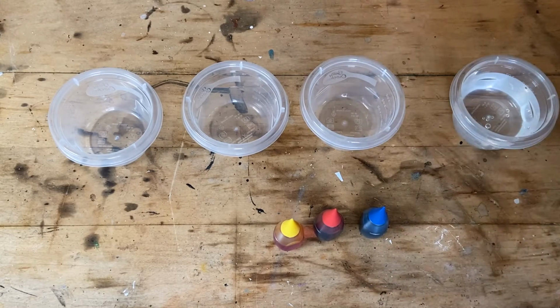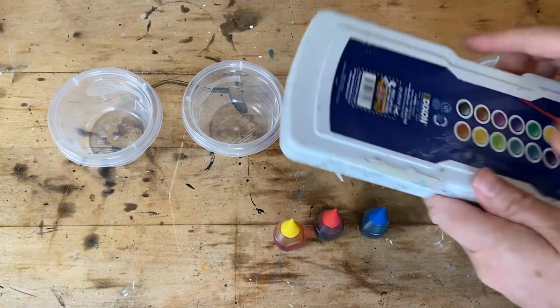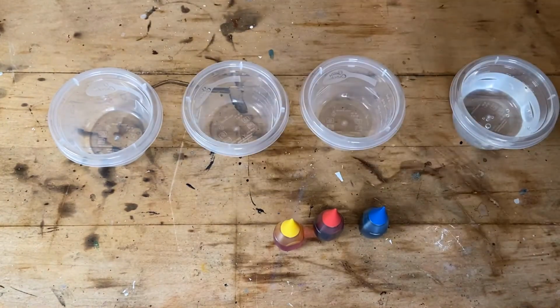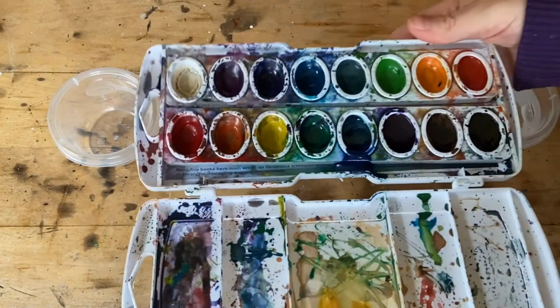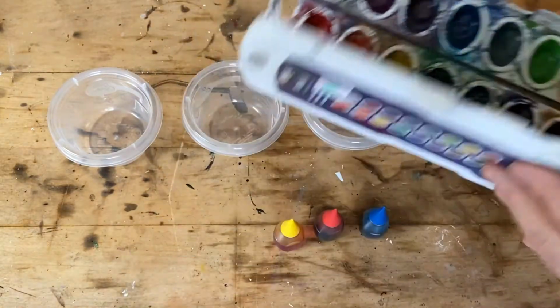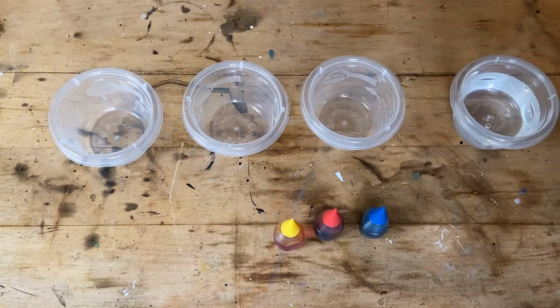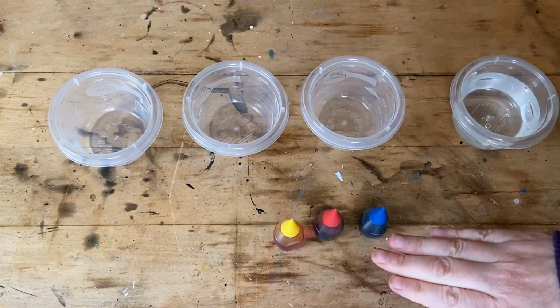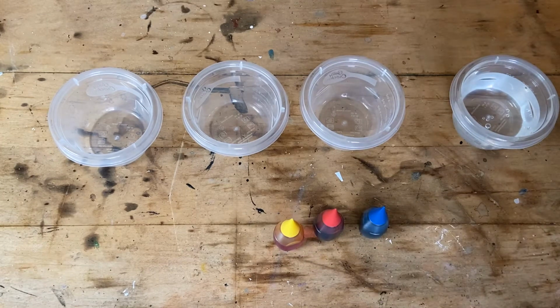And I will show you. Now, if you actually have watercolor paints at home, you can sure use those. I will demonstrate with these as well. But first I want to show, if you don't have watercolor or if you want to try something new, you could always use food coloring.